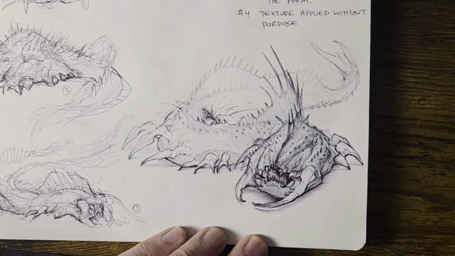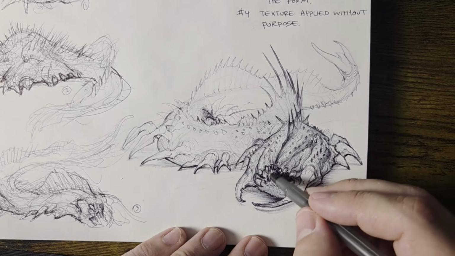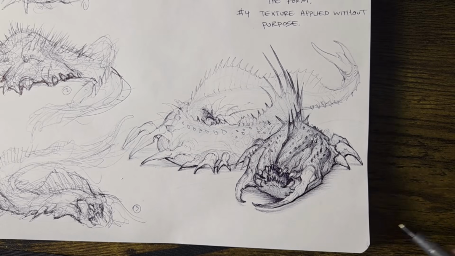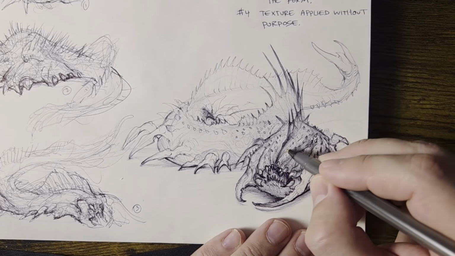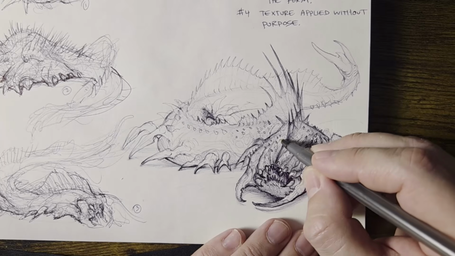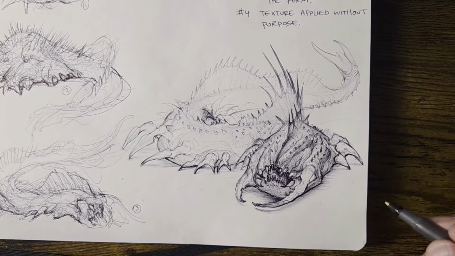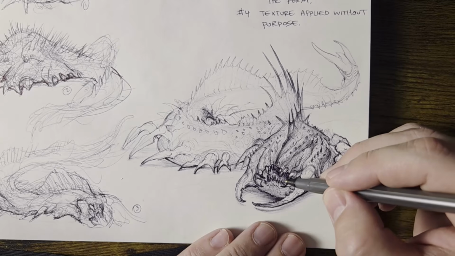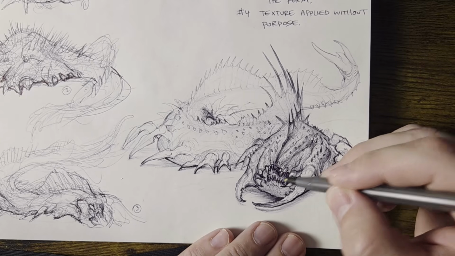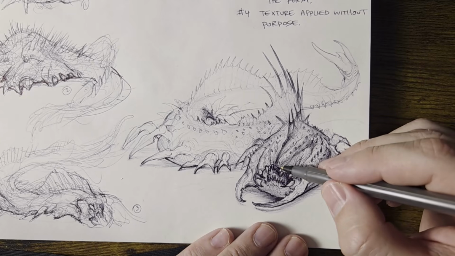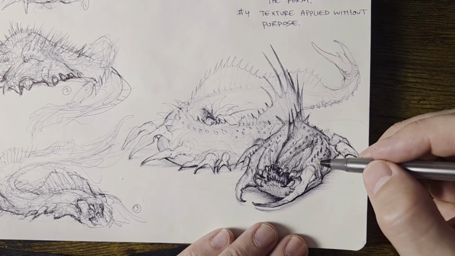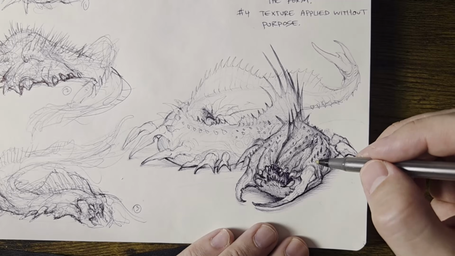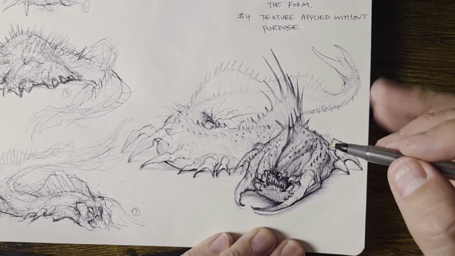Okay. You know what? This is the moment. This is the moment where I have to make a crucial decision as a creature designer. I want everybody to pay attention. So the inside of that mouth right here, you can tell the top and you can tell the bottom. If I put anything else down, it's going to be too much. It's going to be too much.